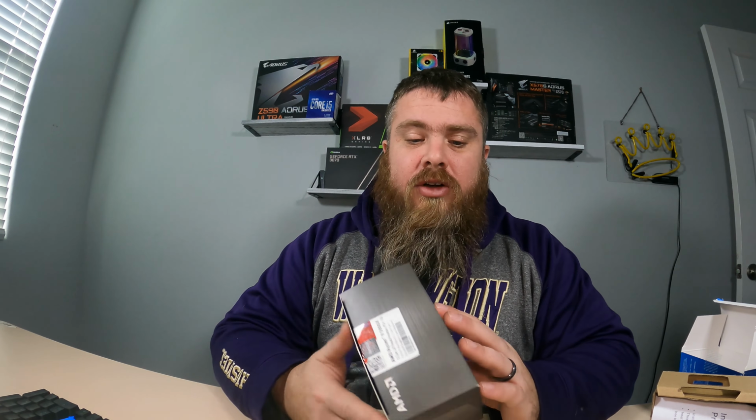Some of them come with heat sinks, some of them do not. So you will have to buy some type of cooling solution, whether it's just a regular heat sink with a fan, or a closed AIO, or a custom water loop. Those are the things you've got to consider.